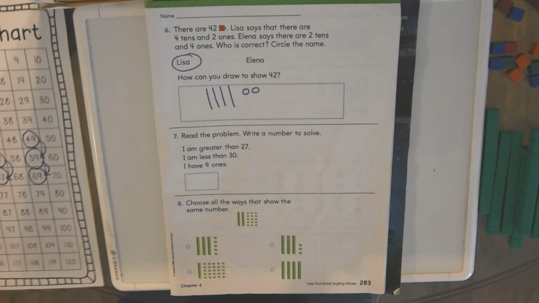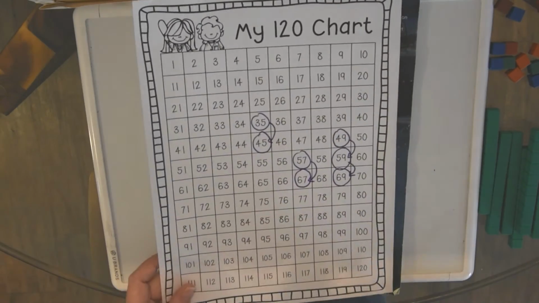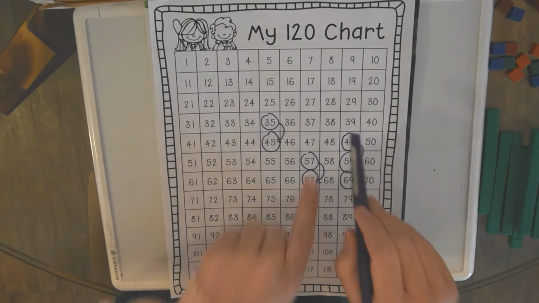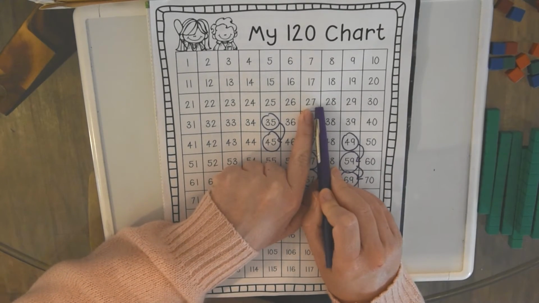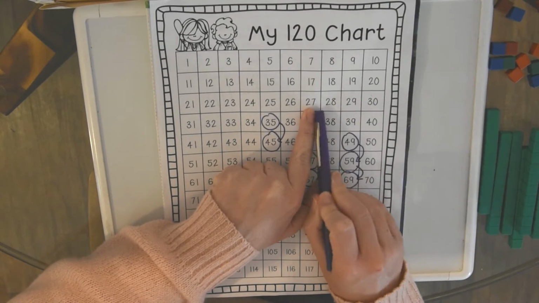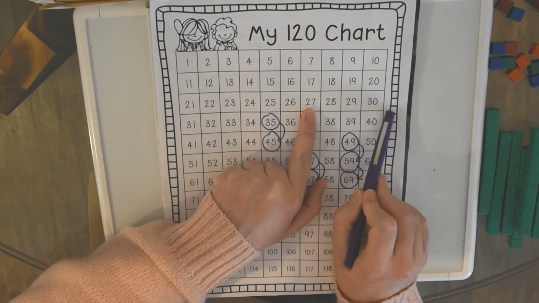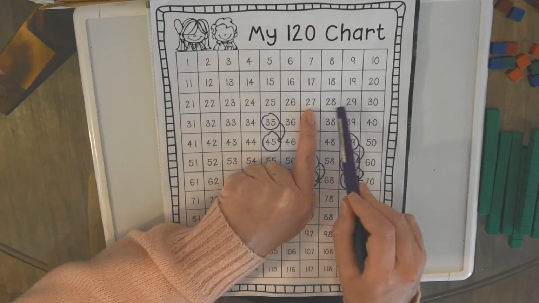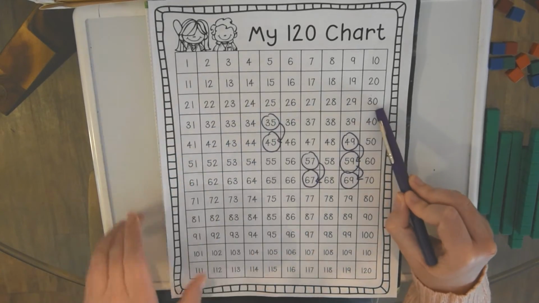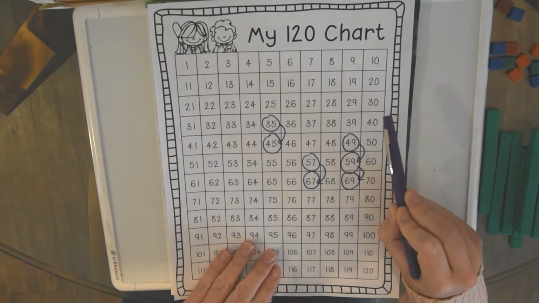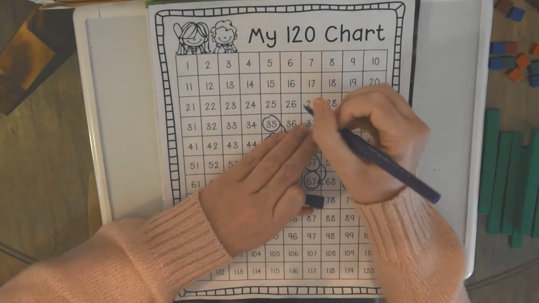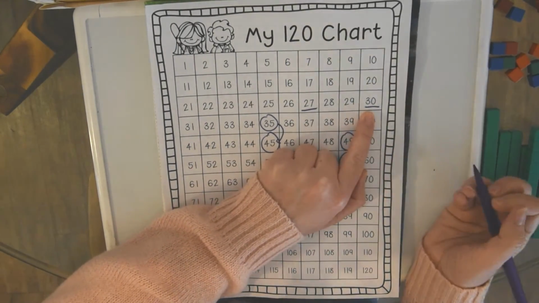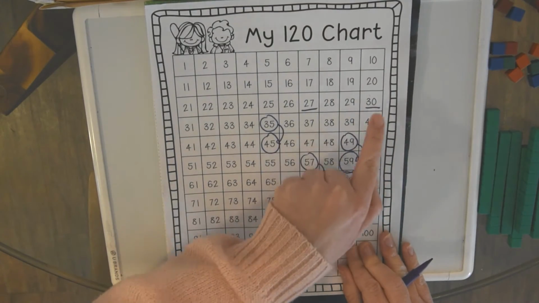So there are 2 ways we can do it. First, you can use a 120 chart, and it says I'm greater than 27. So here's 27. So that means it has to be the numbers to the right of 27, right? It has to be bigger numbers. It can't be anything less than 27. Okay, but then it says that I am less than 30, right? So here's 27, and here's 30. That means it can't be anything bigger than 30.